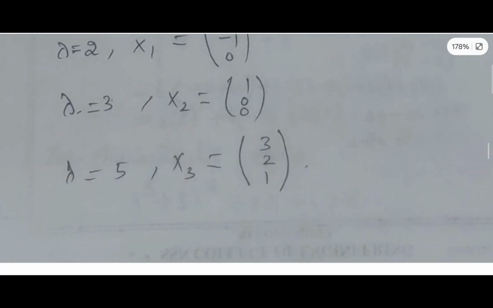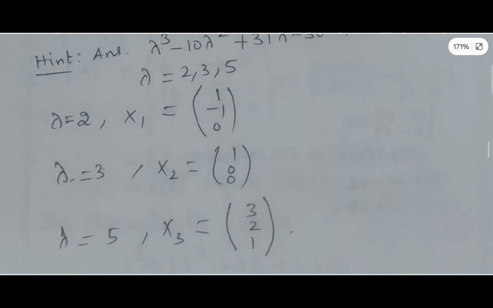These are all the 3 eigenvalues. So eigenvectors, 3 eigenvalues I have given.